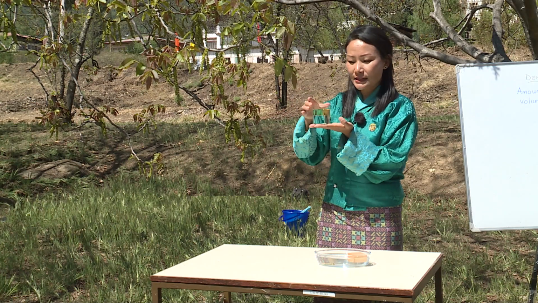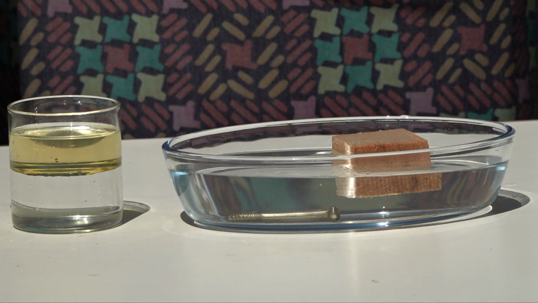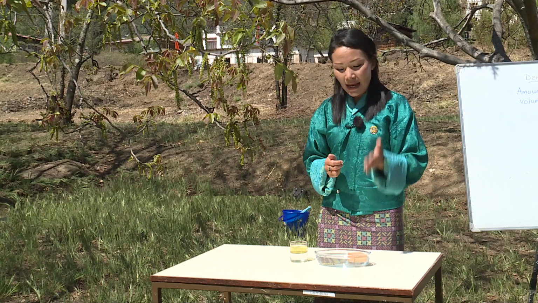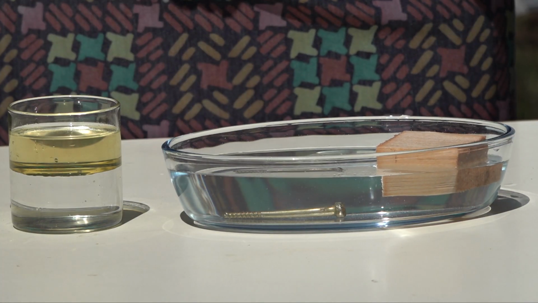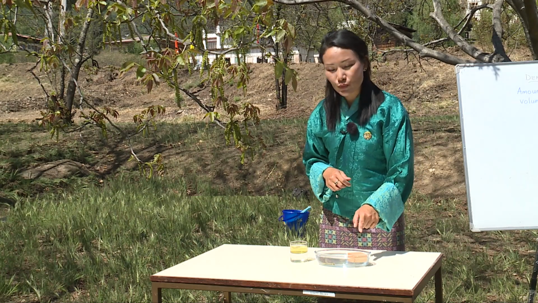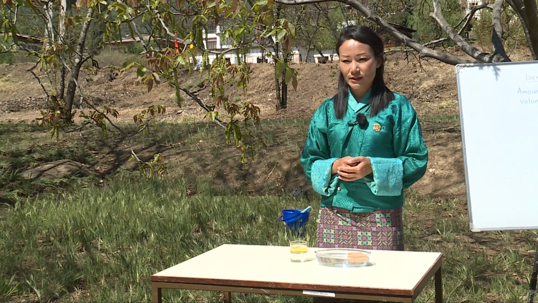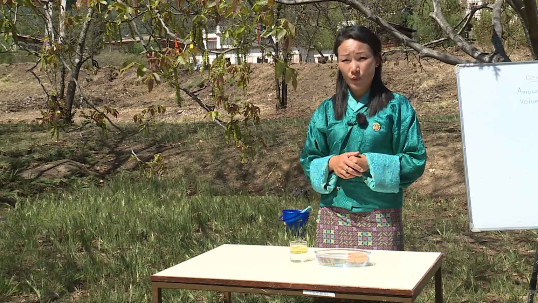So, like I said, in the lower classes, you have learned about floating and sinking. And you have also learned that light objects float on water, heavy objects sink in the water. But today we're going to see, why does this wooden block float on the water? Why does the iron nail sink in the water?